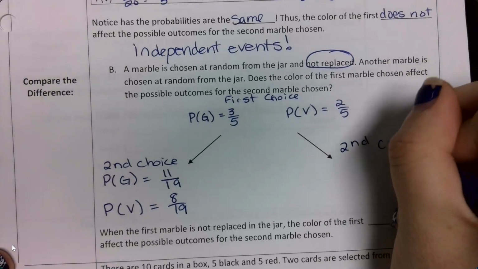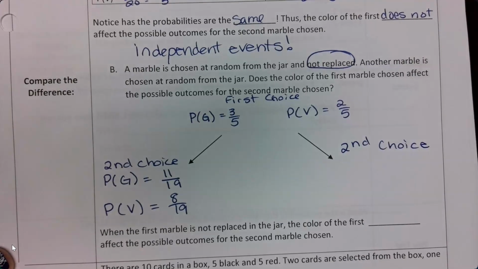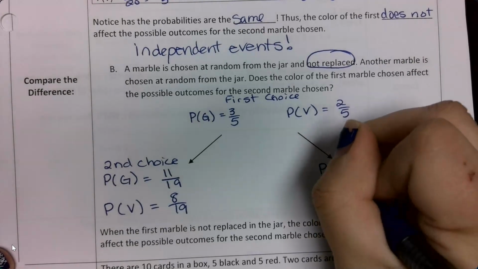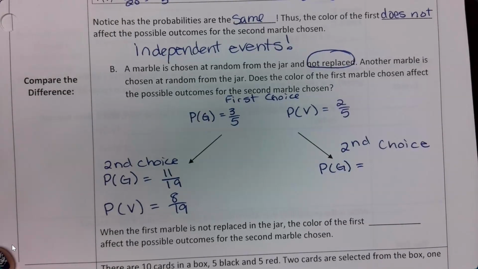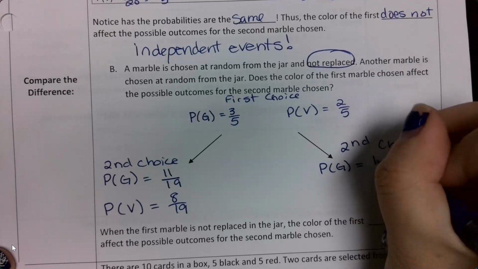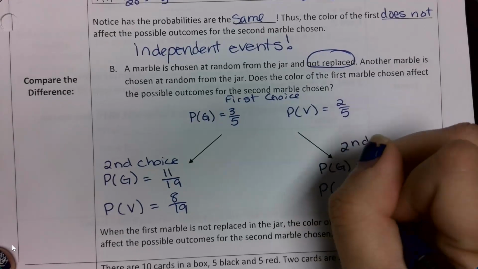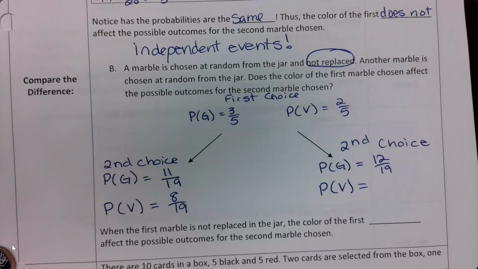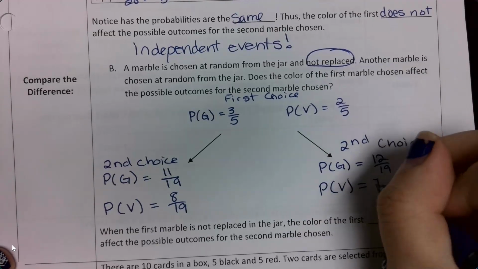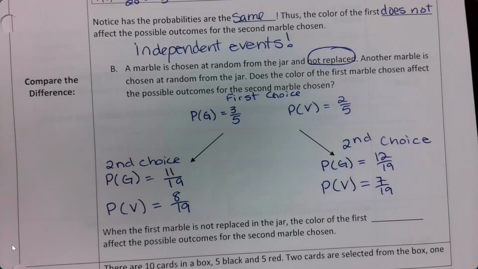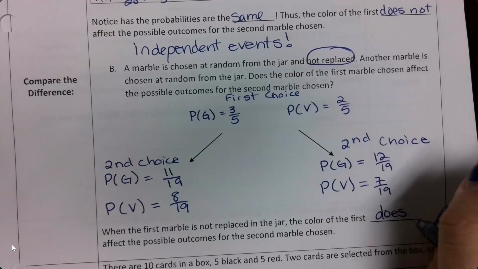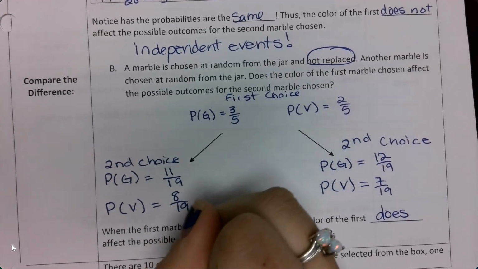So I'm going to do the same thing for my second choice, but this time I'm looking at if I pulled a violet first. What's my probability of getting a green? So how many green marbles are left if I've taken a violet one out? 12 out of 19. And then my probability of a violet, how many of those are left? So, notice my fractions are not the same as my first pull. So, when the first marble is not replaced in the jar, the color of the first does affect the probability of the second. That makes these dependent events.